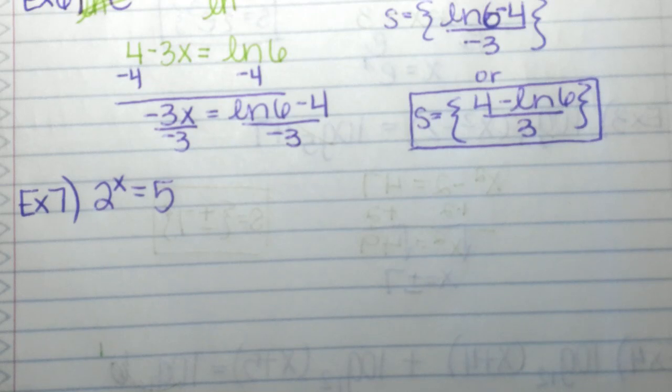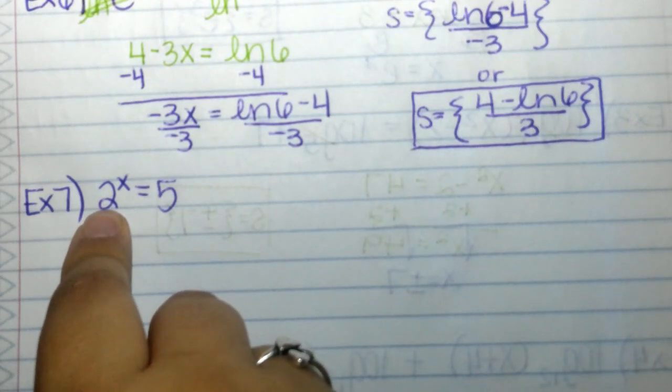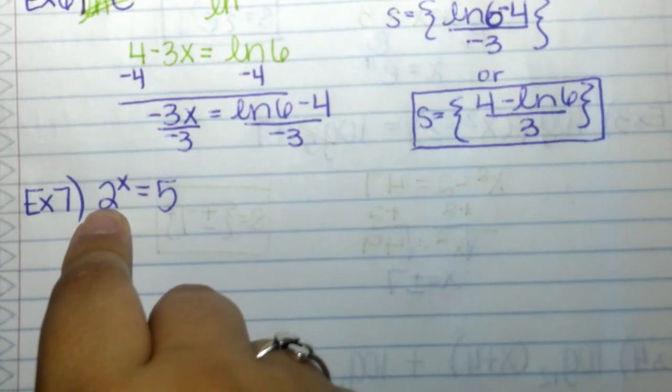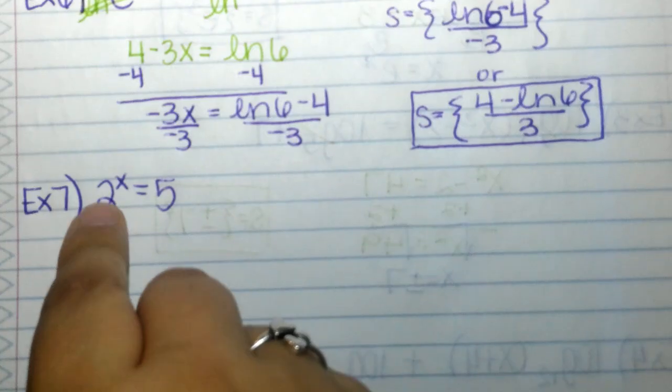These next couple problems are all going to be exponents. For a problem like this, how do I get rid of 2 to the x? How do I get rid of a base of 2? Can't divide it by 2. That's a base.